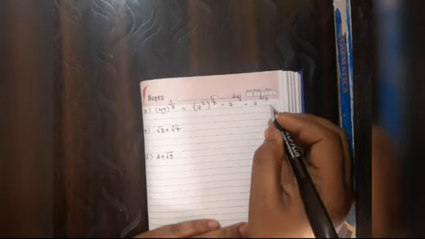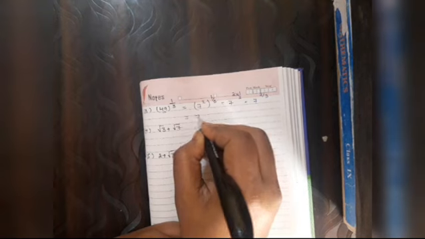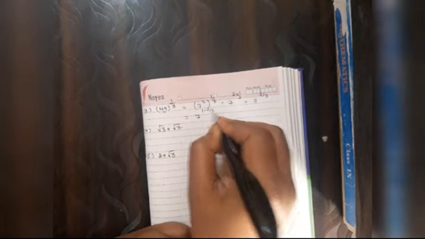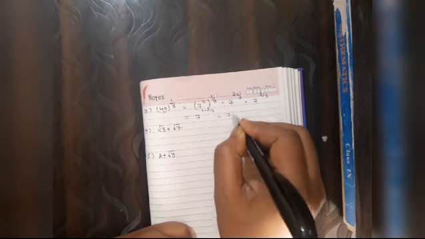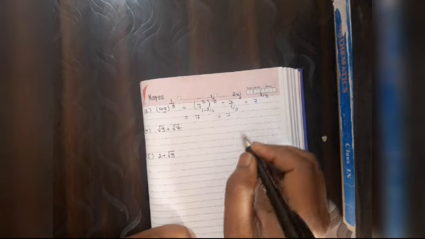Now we have to find the rationalizing factor. So what is the rationalizing factor here? 7 to the power 1 minus 2 upon 3. That means the rationalizing factor is 1 by 3.